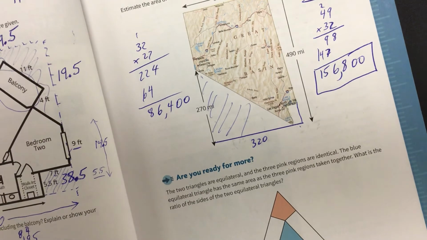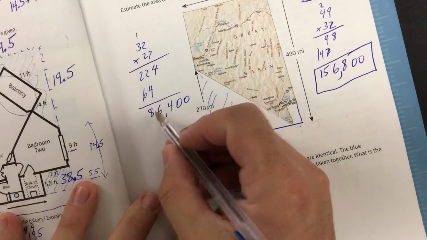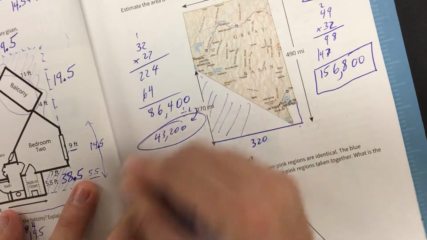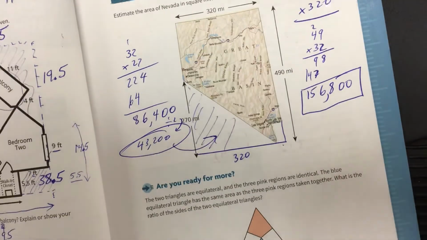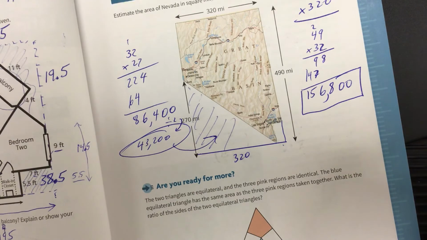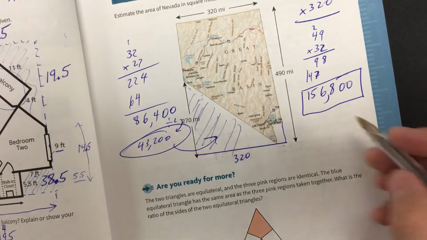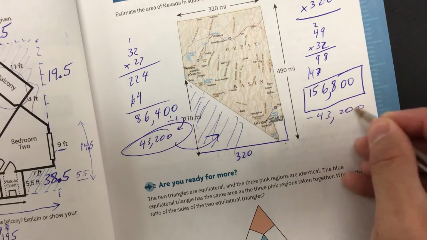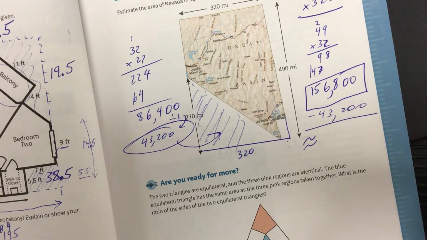Okay, now it is a triangle, so don't forget I need to divide by 2. So half of 86 would be 43,200. So that's the area of this piece right here. So now what do I got to do with those two numbers? Subtract, because this isn't part of Nevada. So 156,800 minus the triangle. I'm going to make sure I put my approximately symbol in there because that's certainly not exact.